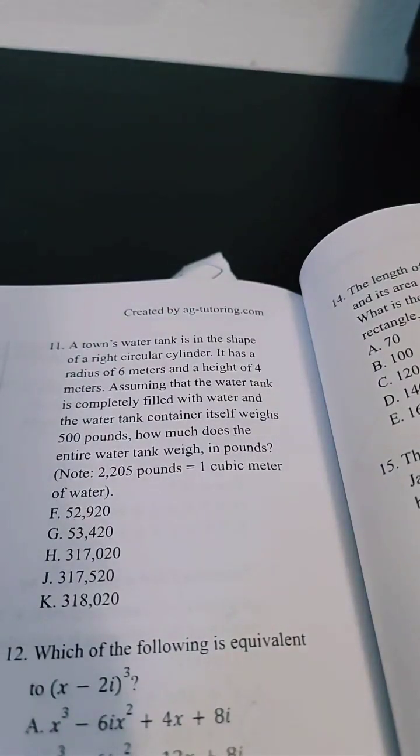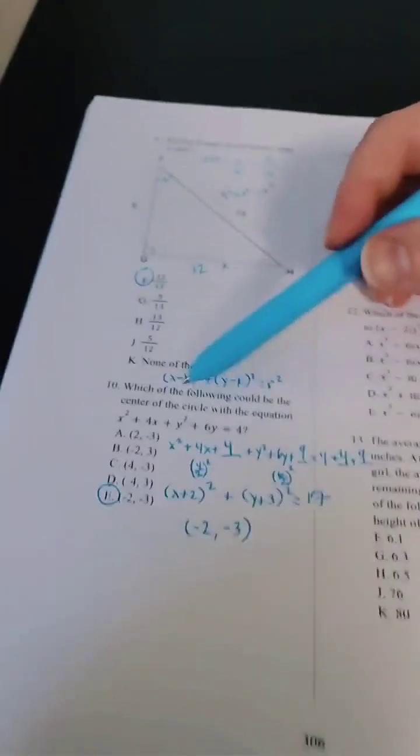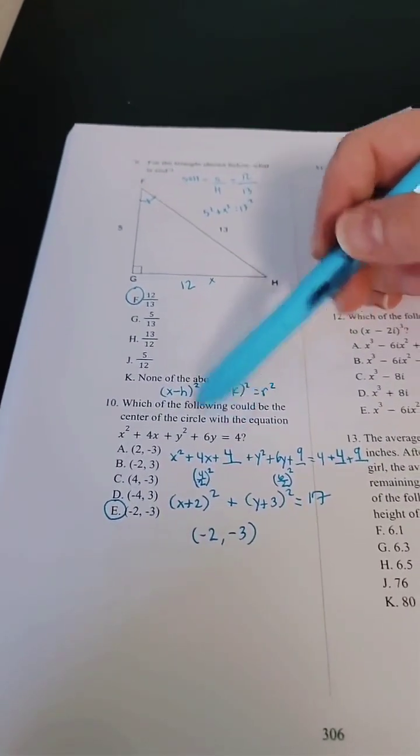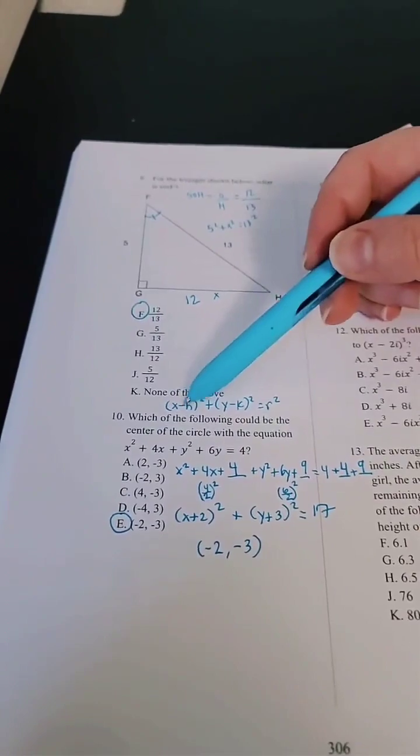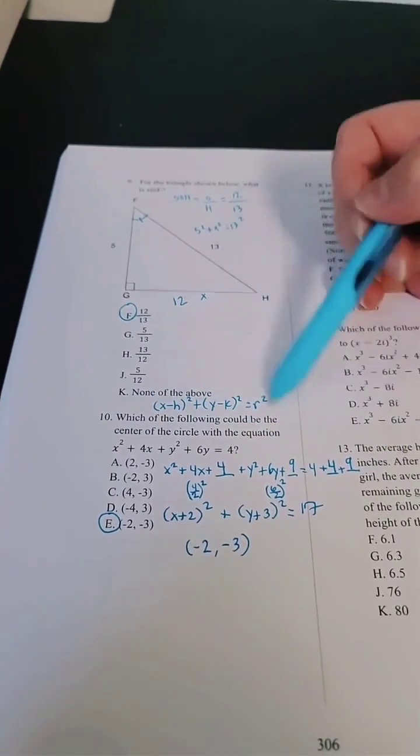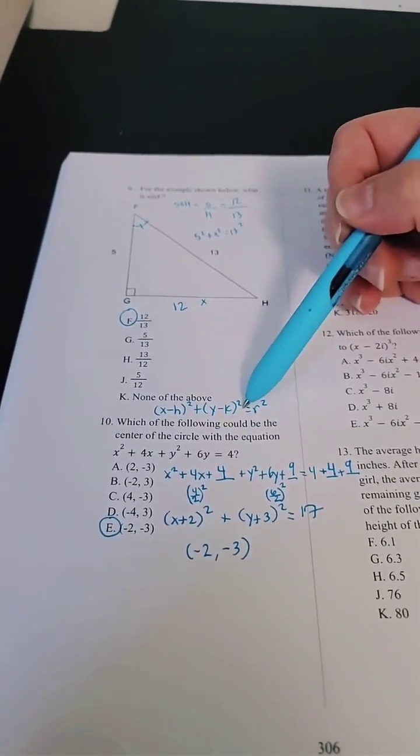Okay. So someone said that a lot of people are saying they still don't get it. So this is something called completing the square. You need to complete the square here because they're not giving it to you in the regular way that we're used to seeing an equation of a circle.